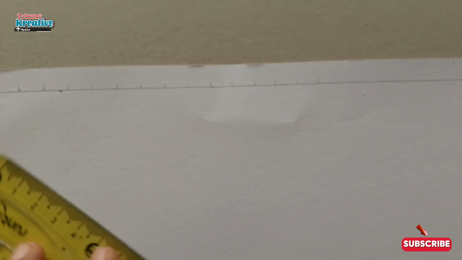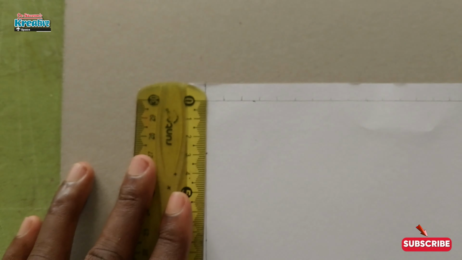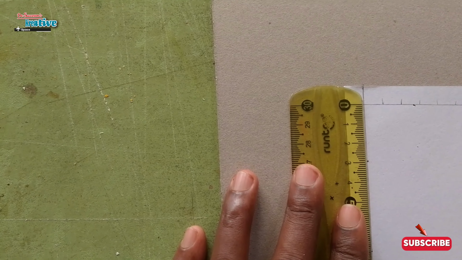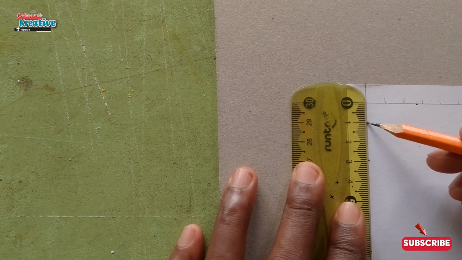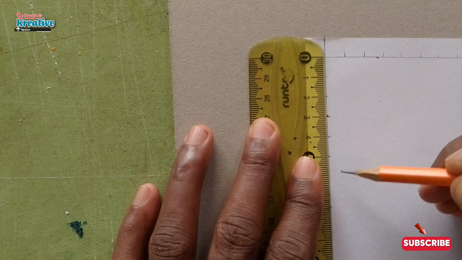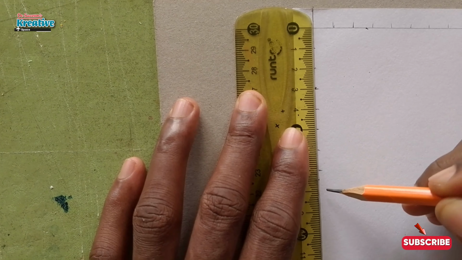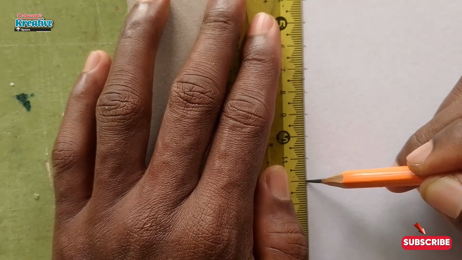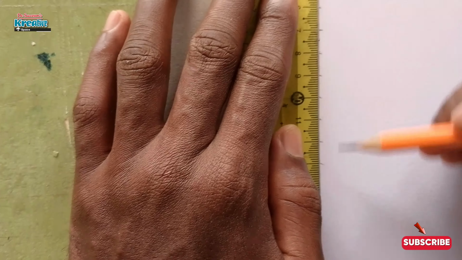You also come back to this side and also mark the same 1 cm all through to the end, and so on to the end.